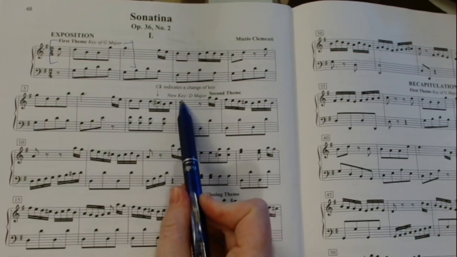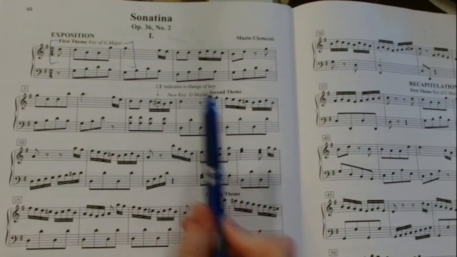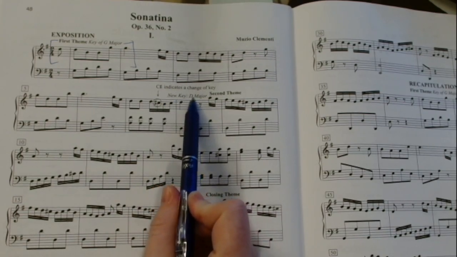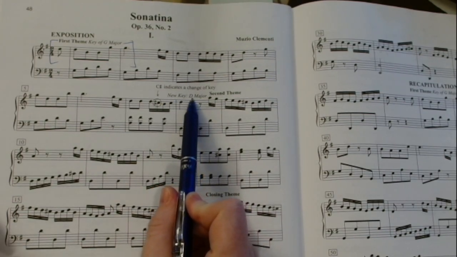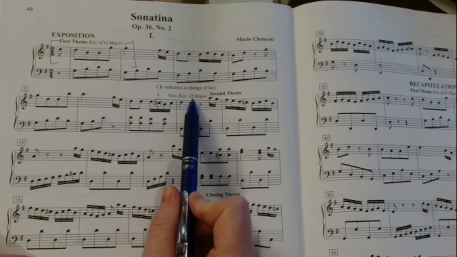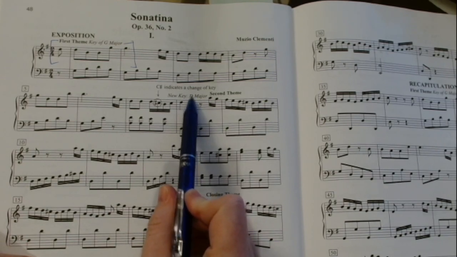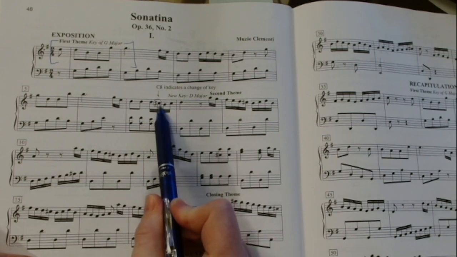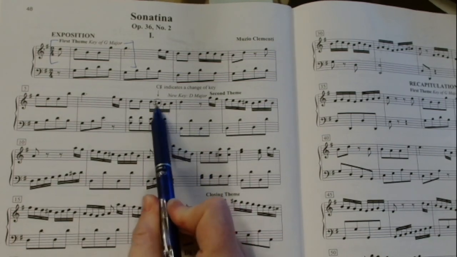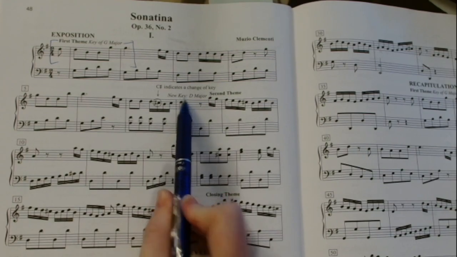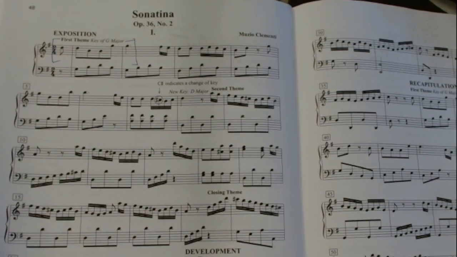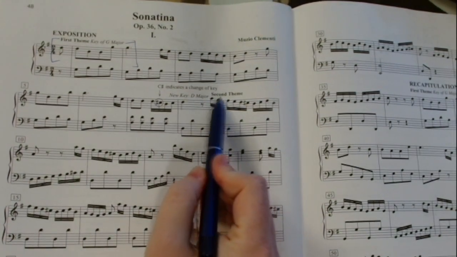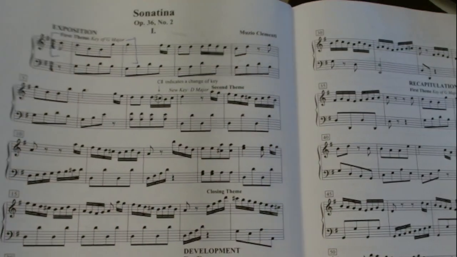Because remember, we're going to the dominant. And in the dominant, D major, you have an F sharp and a C sharp in the key signature. So this C sharp here is going to be our indicator that we're moving to the dominant, because C sharp is in the key signature of D major. And then the second theme, we move to the dominant key signature.